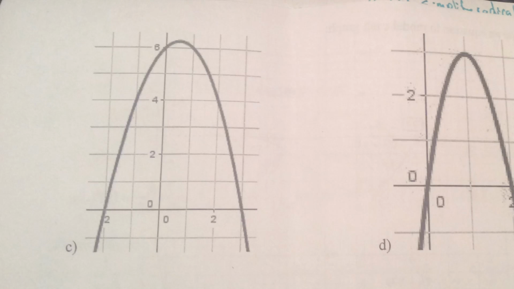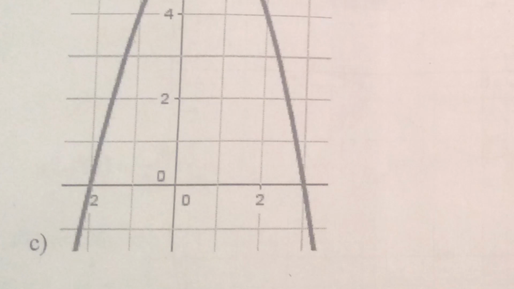Okay, a couple more for us to practice. So 16C now. Let's go ahead and use the intercepts to write this equation.